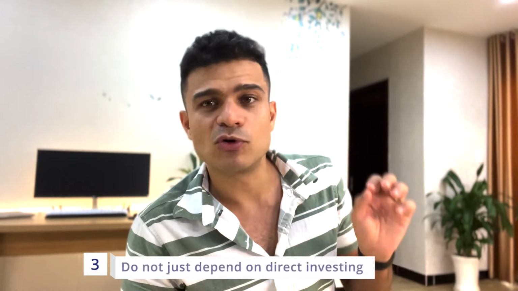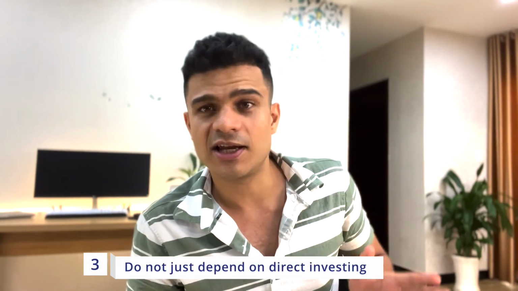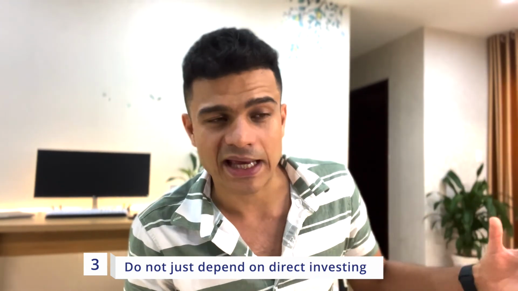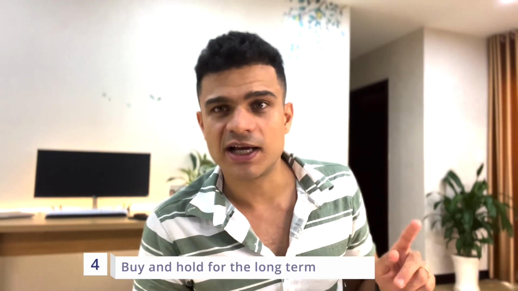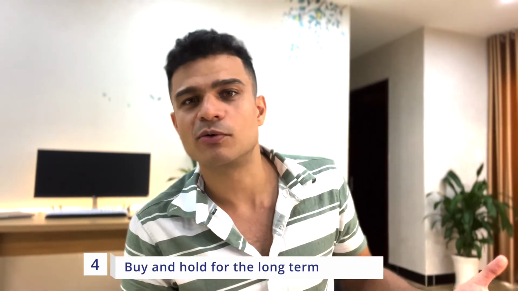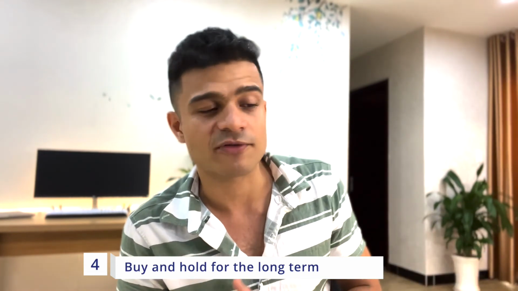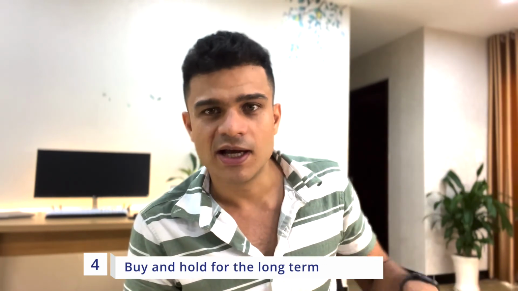Tip number 3, do not just depend on this direct investment strategy, because then if you see that the market has been in green for a few weeks, you may not be buying, and that's the worst thing that you can do. You want to keep buying. The 4th tip is buy it as if you were to buy a mutual fund. So do not exit it, do not sell it off just like you would sell off a company as the price goes. So buy it and keep it. Follow all of these steps and then you're good to go.